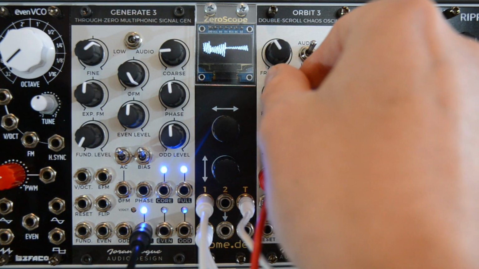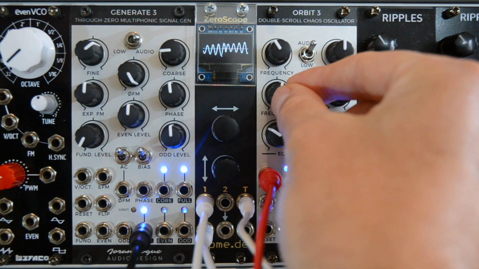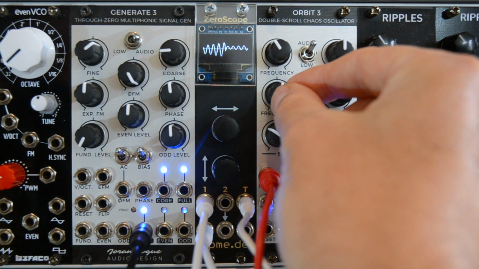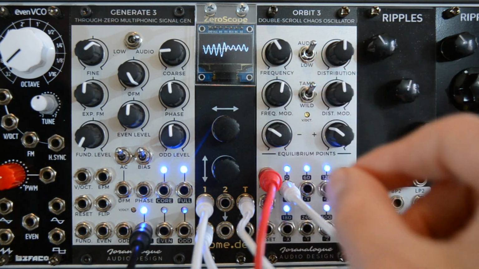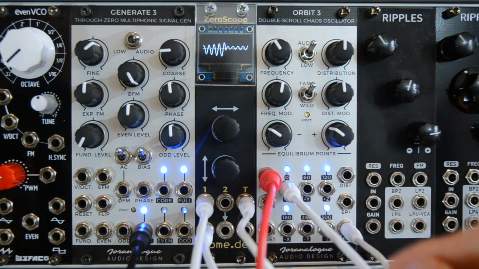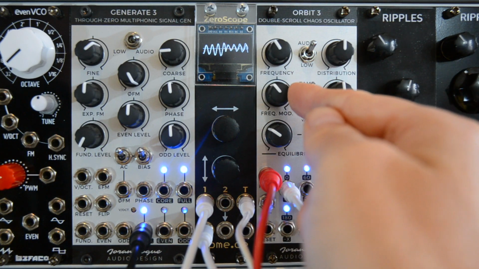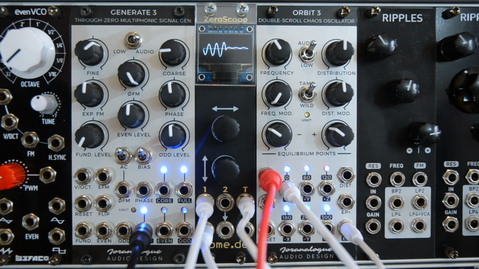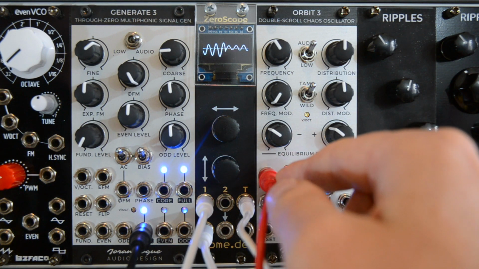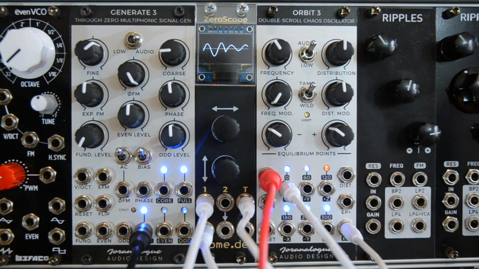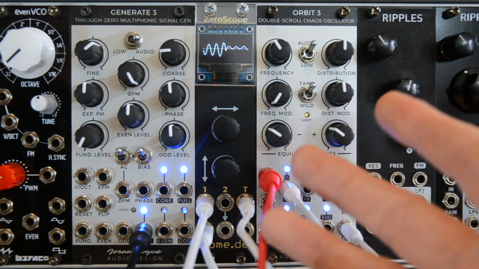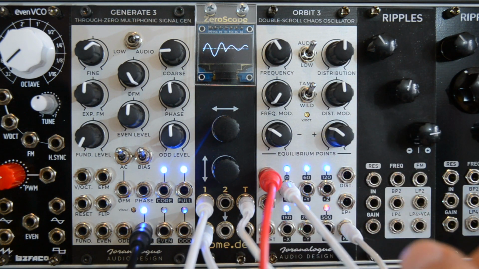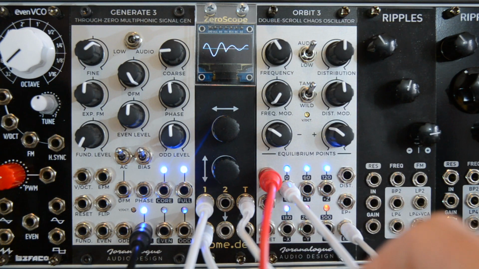In the center position, the input doesn't affect the pitch of Orbit 3. And when you turn the knob completely to the left, every volt you send in will cause the pitch to go down by 1 octave. You can use this FM input for control voltages coming from sequencers like I'm doing right now, but you can just as well connect another VCO to it to make classic FM sounds.